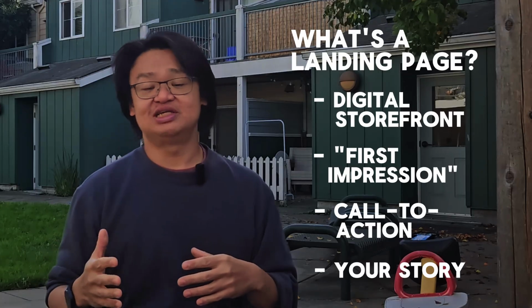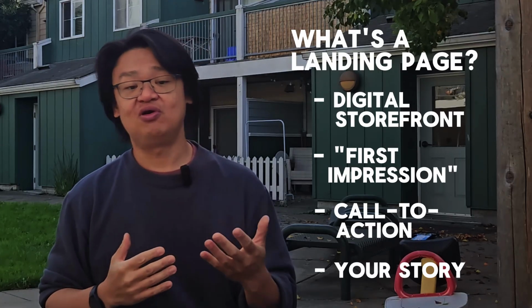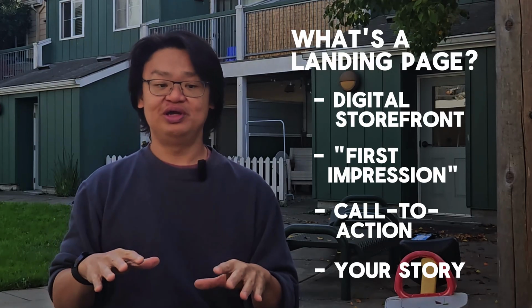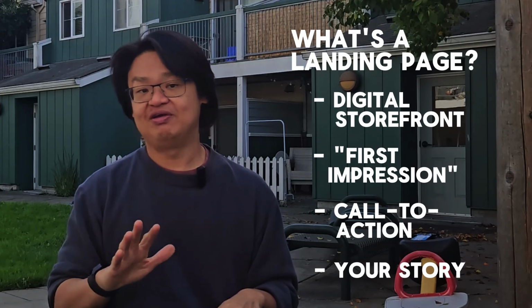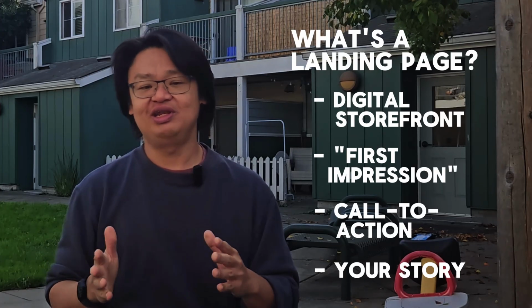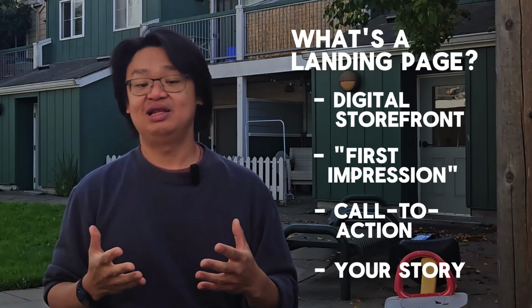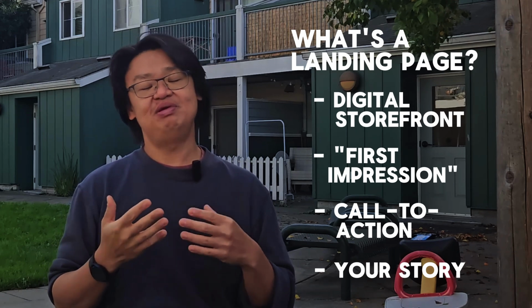And finally, a landing page is where you can tell a story quickly. The best landing pages explain what you're offering, who it's for, what problem it solves, all in a way that's easy to scan in about 5 to 10 seconds. People don't read every word, so you need compelling headlines, clear benefits, and maybe some visuals or testimonials.